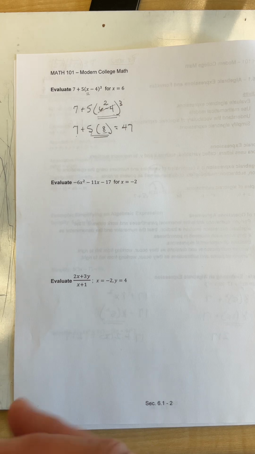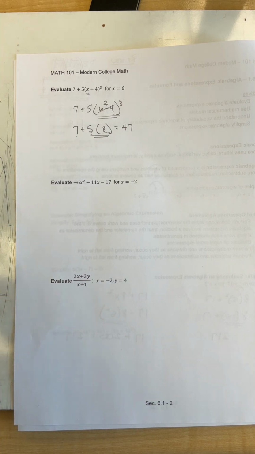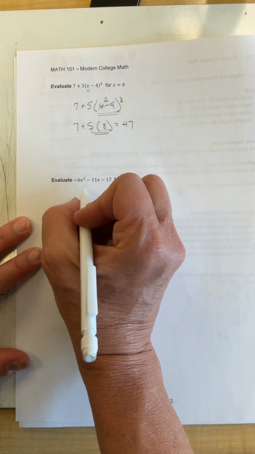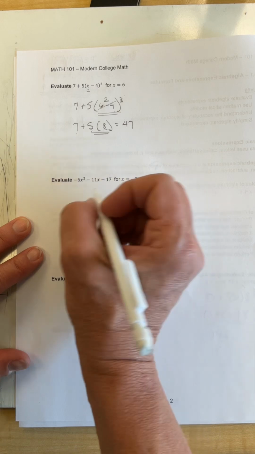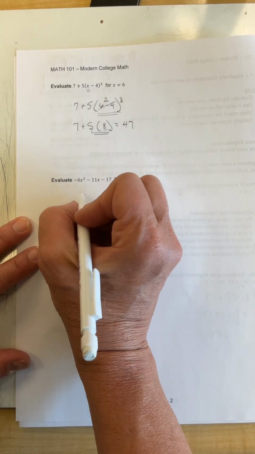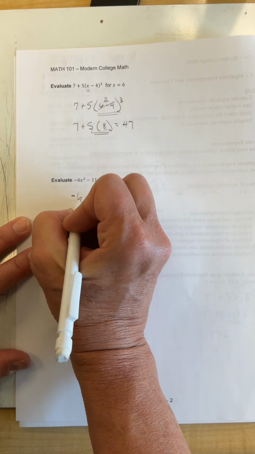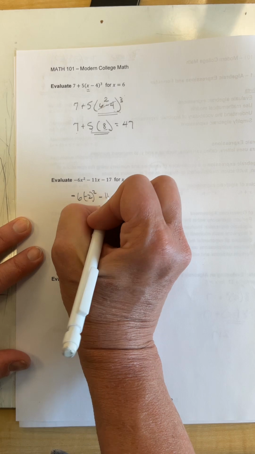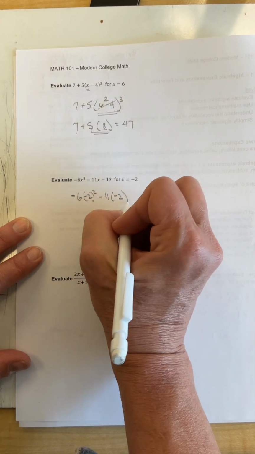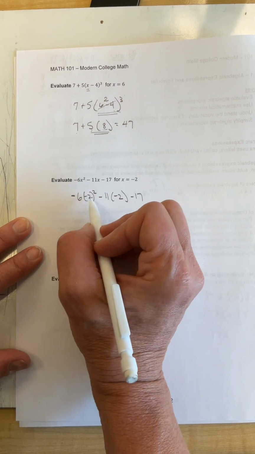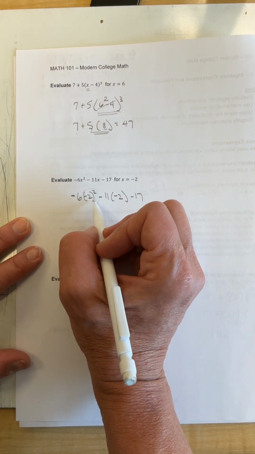On the next one, we evaluate when we're dealing with negatives. Negatives will give students some problems sometimes, but we need to remember that we treat the value when it's a negative, we can't lose that. So let's start off. We have -6 times (-2) squared minus 11 times -2 minus 17. So again, first operation we're going to do is the exponents.